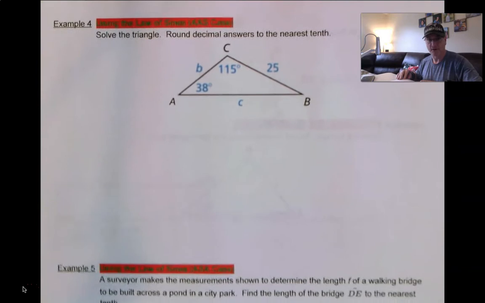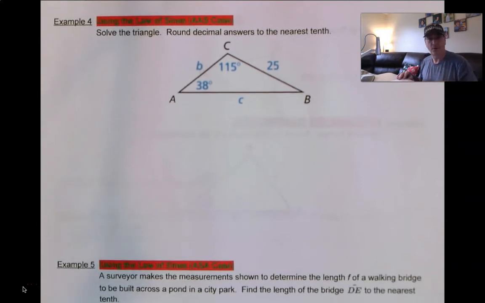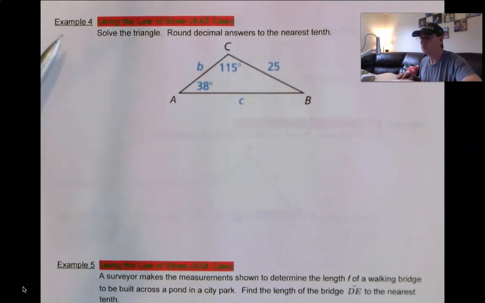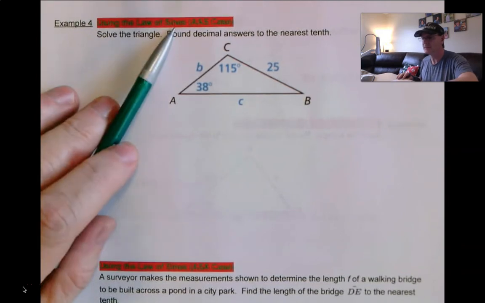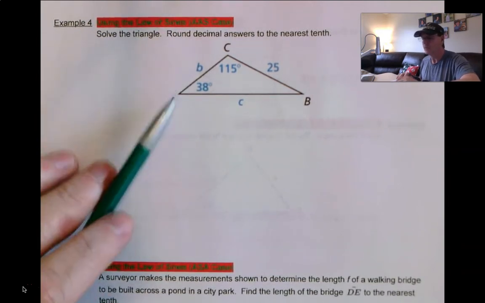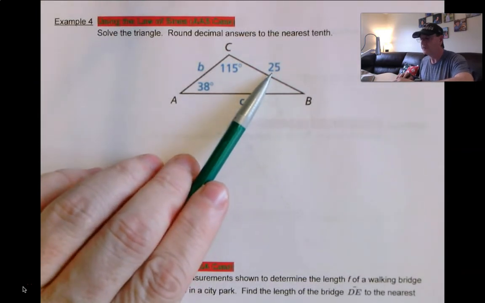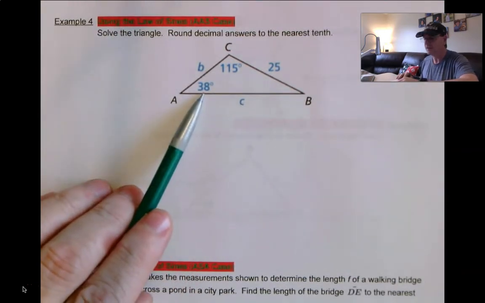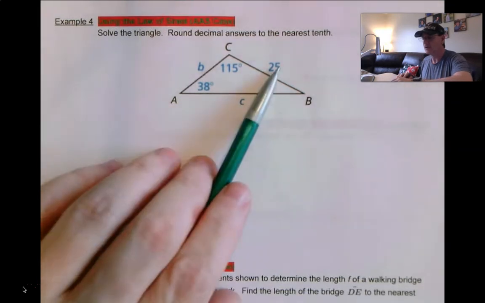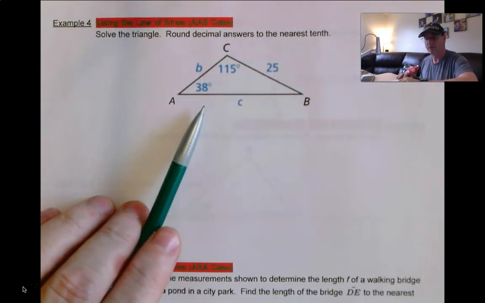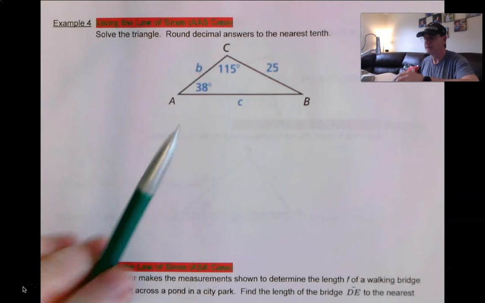Example 4. Again, solve the triangle. And that's what we're going to be doing throughout all of these. And when we can use law of sines, and this one tells us we can, we're going to because it's easier. So again, I know this 25 and I know what's opposite it, the 38 degrees. Whenever I know one complete ratio, we're using law of sines.